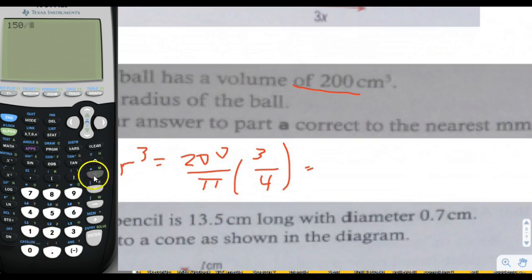150 divided by 3.14 is 47.8. So r would be the cube root of that. This to the 1/3 power is 3.63.